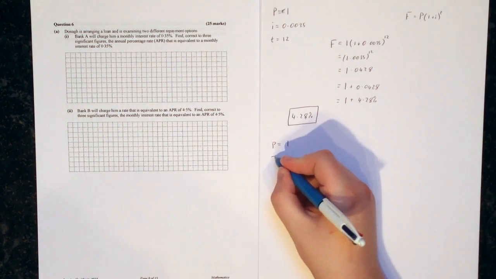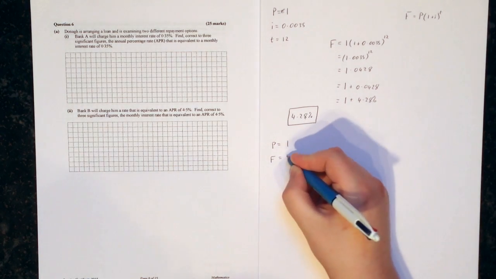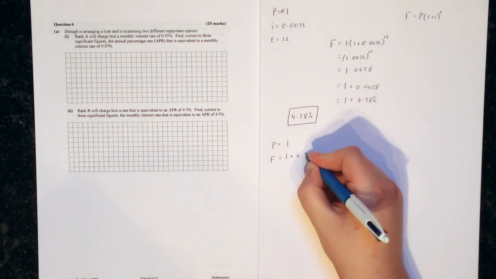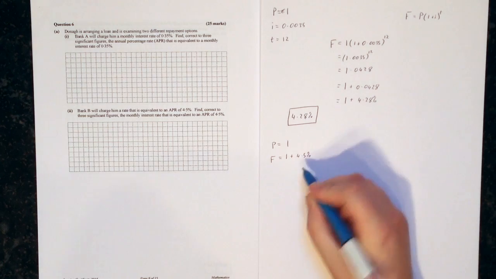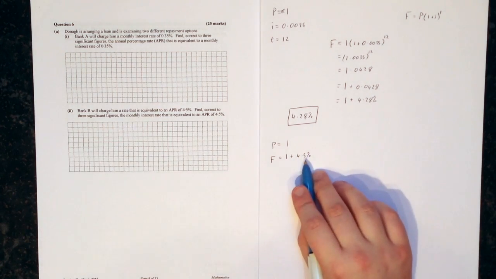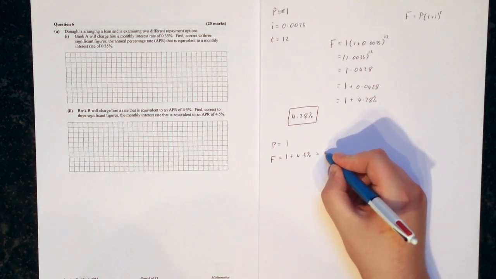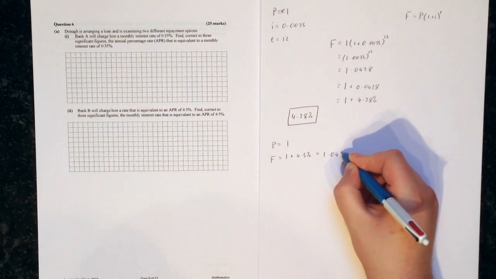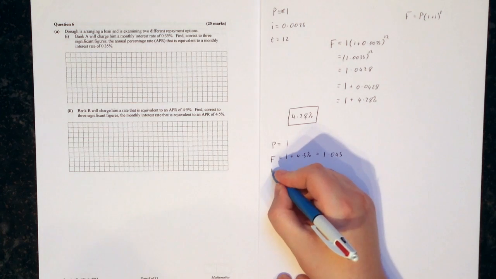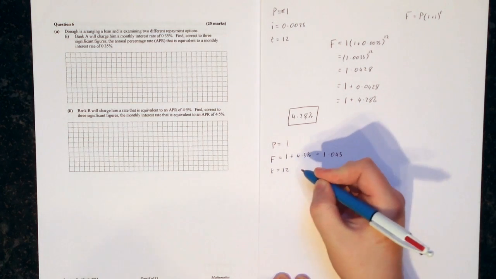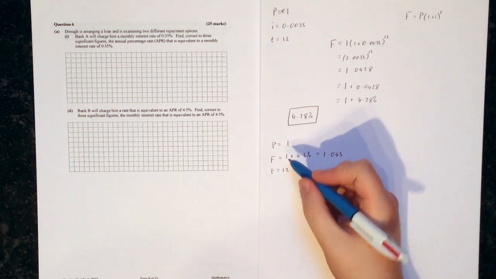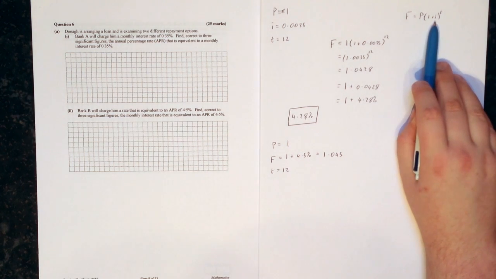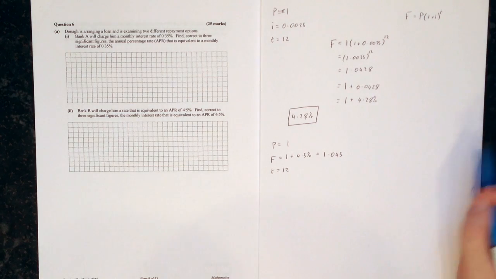Now in this case, we know that the final amount will be equal to 1 plus 4.5% of the principal. That's 4.5% of 1 is 0.045. We also know the time will be equal to 12 months because we're talking about 1 year again, and we're trying to find the value of I, the interest rate, for each month.